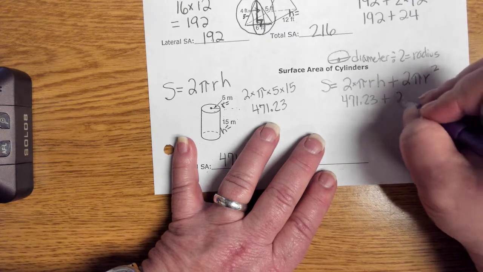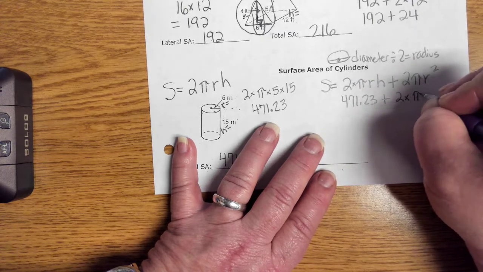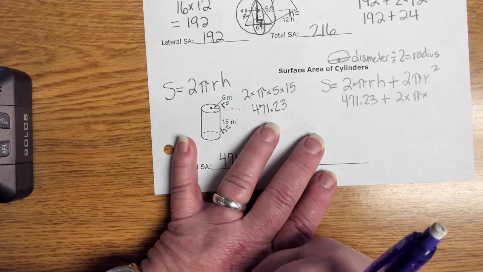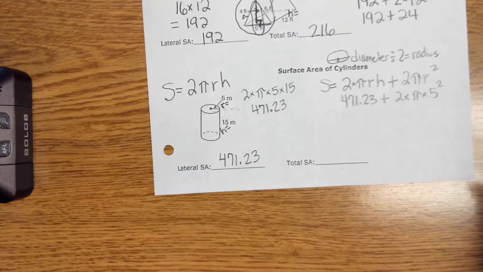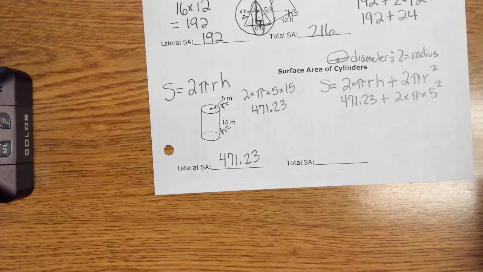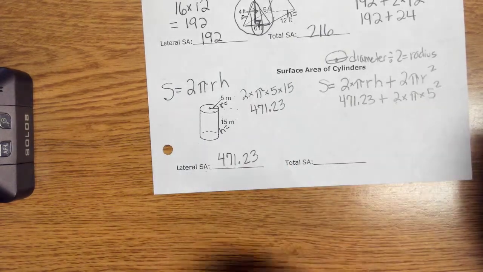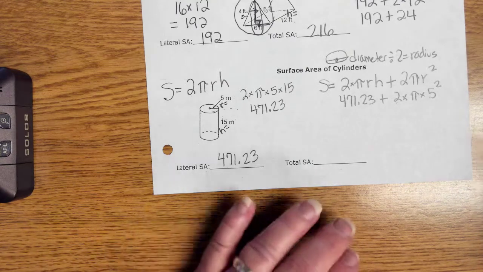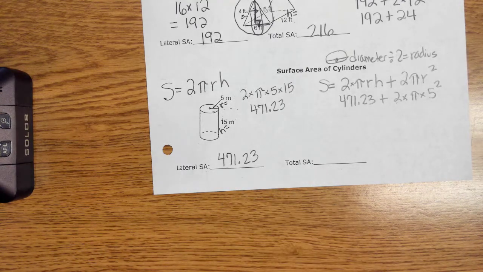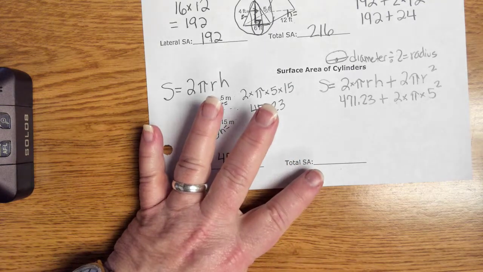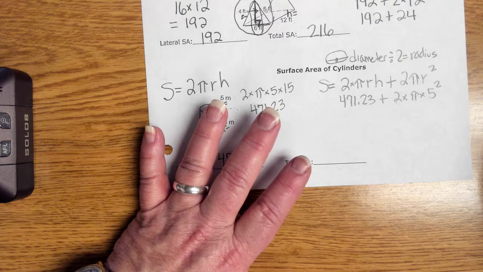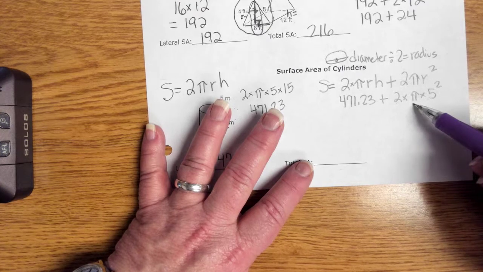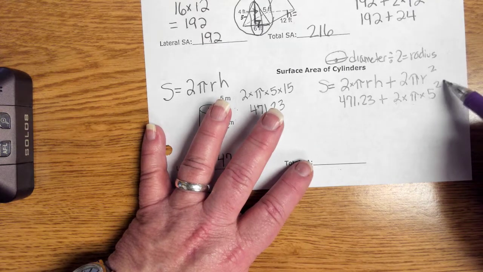plus 2 times pi times, what's our radius? 5 squared. Don't forget that squared. What's this part? Two times pi times radius squared. All right. Do use 3.14. Do 2 times 3.14 times 5 squared.